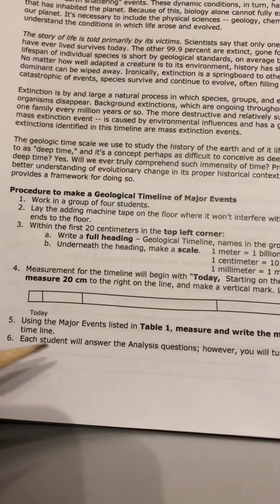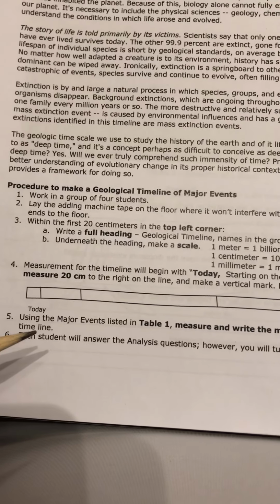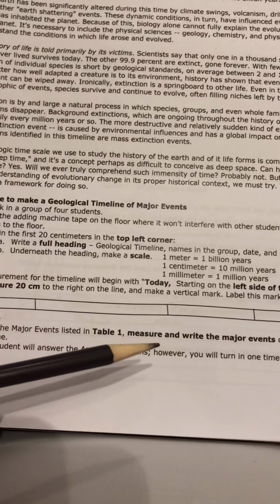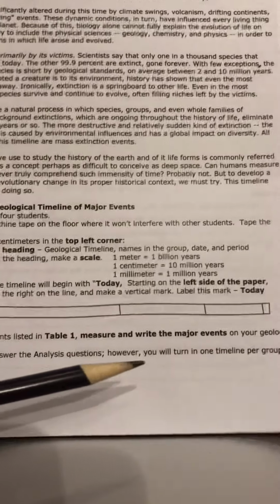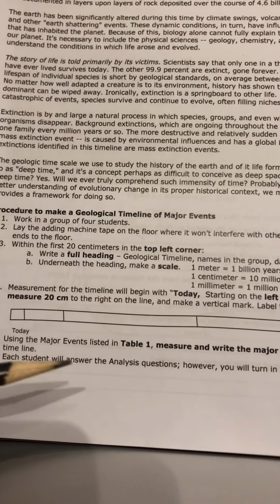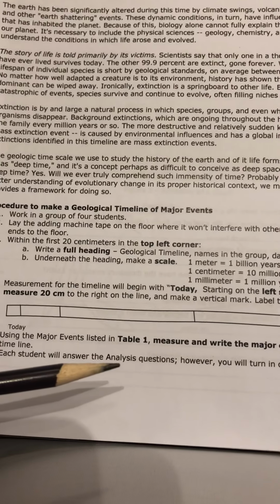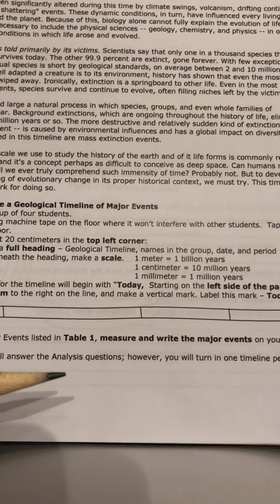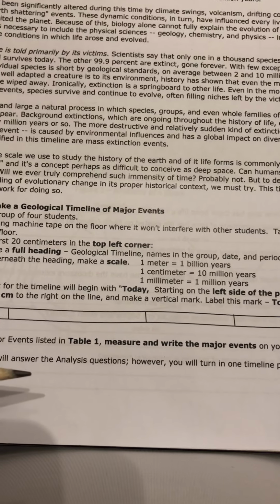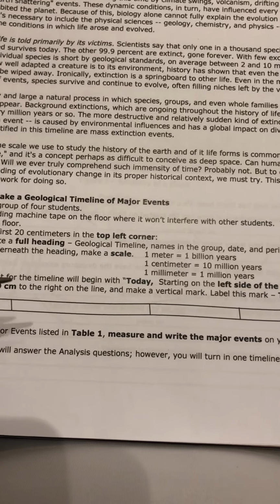On the back of this paper, there is a list of major events. You're going to use table 1 and write down these different major events on your geological time scale. There are a set of questions also on the back of this that you will need to answer. Each person needs to answer them individually, but one group can turn in one geological time scale. So I'm going to show you what it looks like.